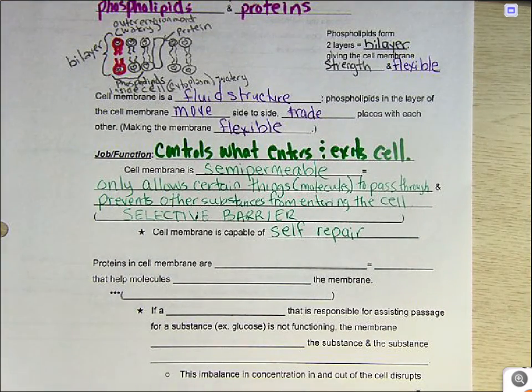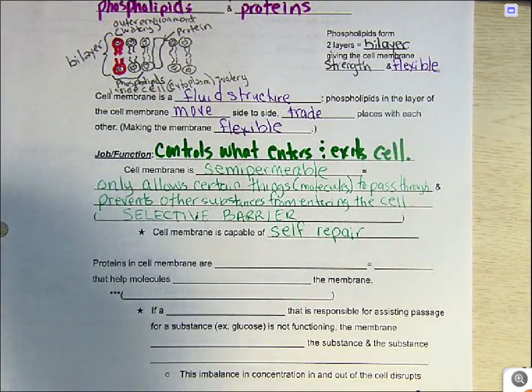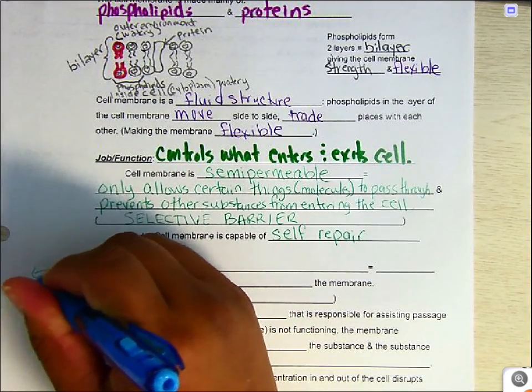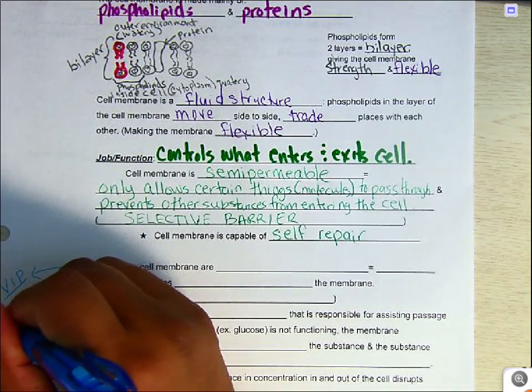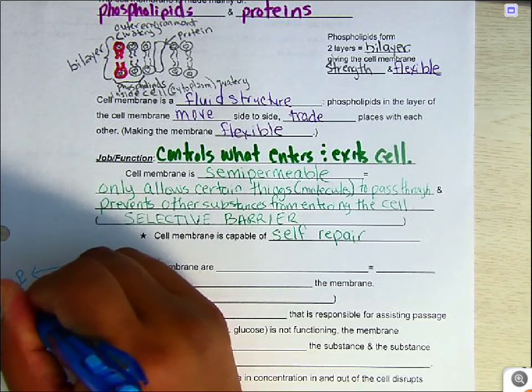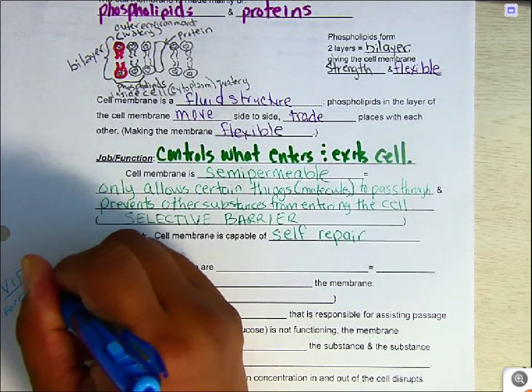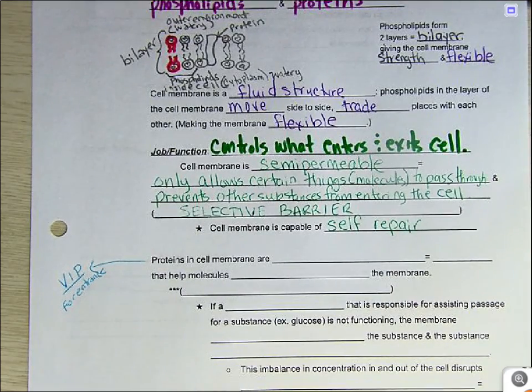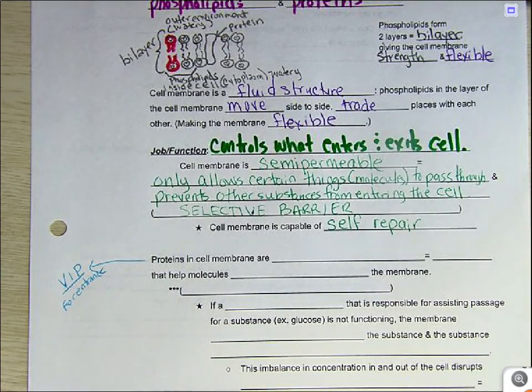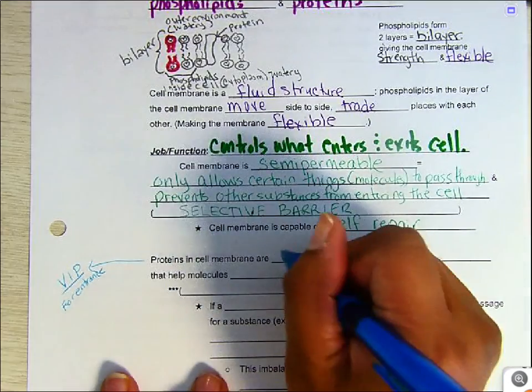So proteins in cell membranes, these proteins are the VIP. So if you want to put over here, they're the VIP for entrance. The proteins are the VIP for entrance. And they're actually called transport proteins.